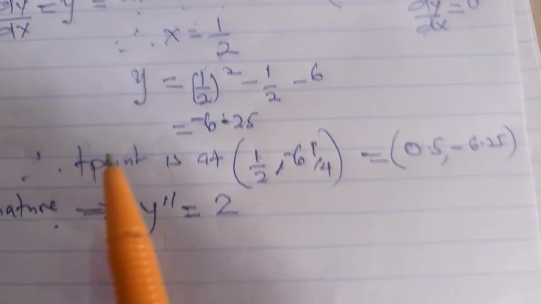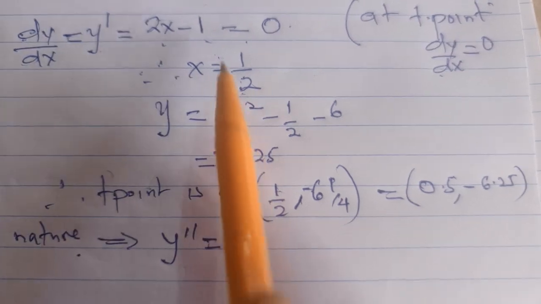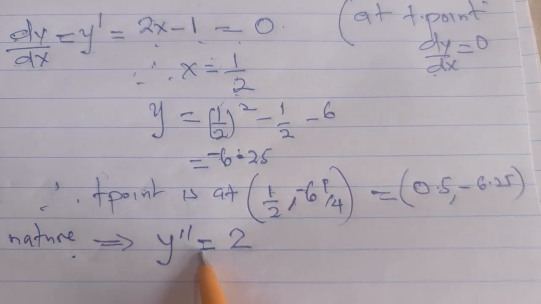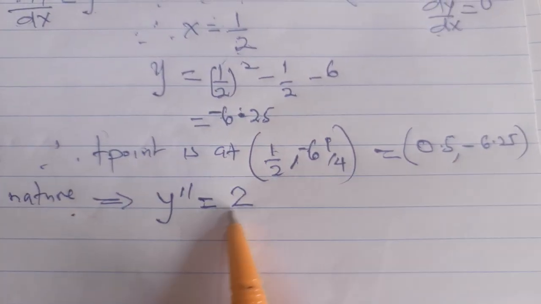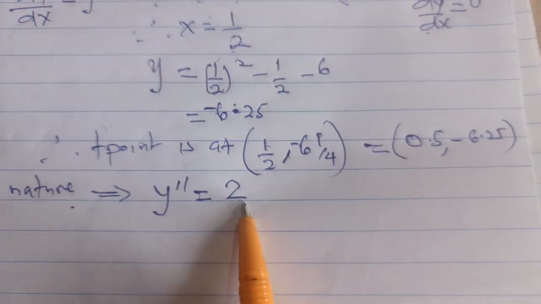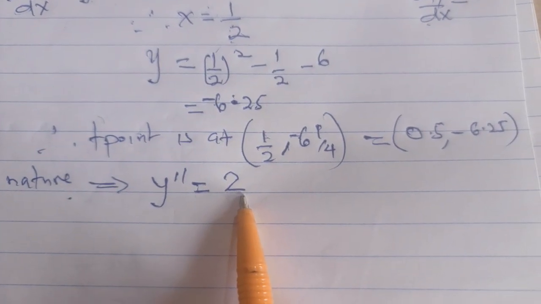Now, if it were not a constant, like what we have here, we would have substituted the value of x to find that second derivative. But now that it is a constant, we don't need to substitute this value of x. So we just conclude using what we have here.